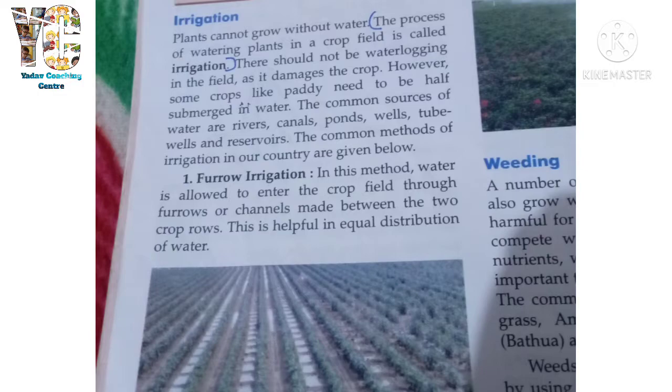Another one is irrigation. Now, what you have done earlier, you have prepared the soil. Then you have sown the seeds. Next is irrigation. Plants need water also, na? So plants cannot grow without water. The process of watering the plants in a crop field is called irrigation.